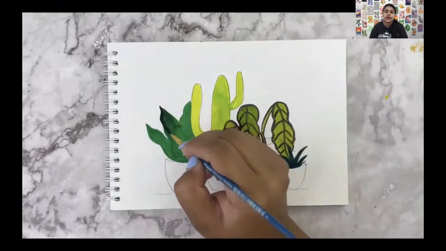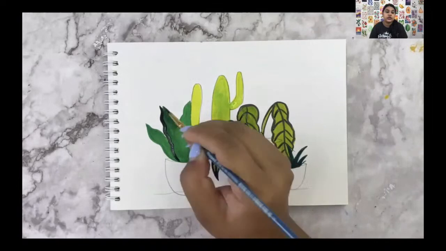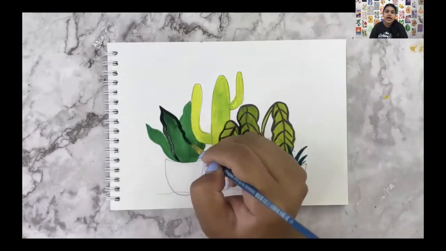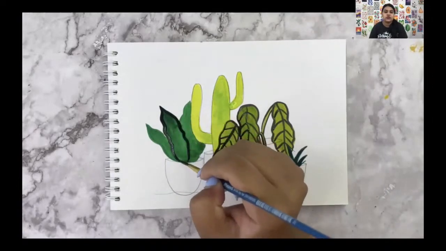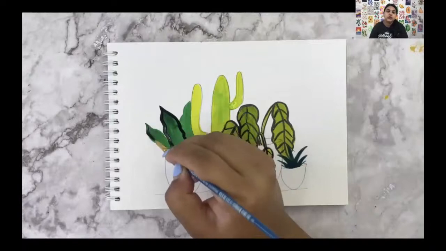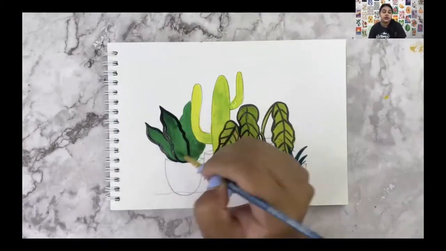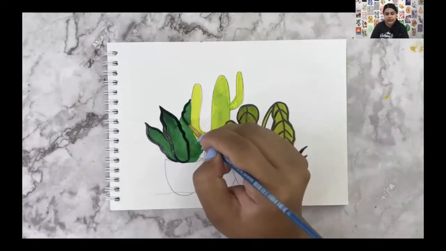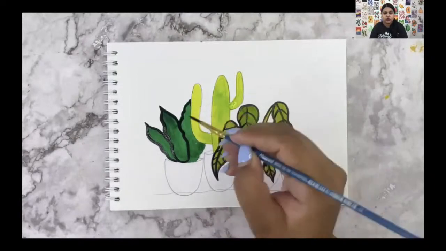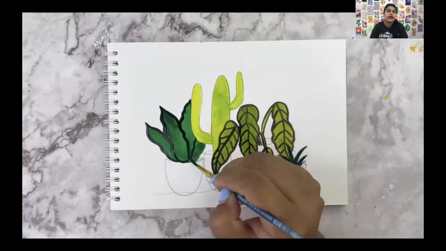Now moving on to my next plant, I'm doing the same black outline, and then I'm going to do a wiggly center line. Now if you do not want to add in a wiggly center line because you feel like it looks nice as is, then leave it as is. It's completely up to you as to what you want to do.